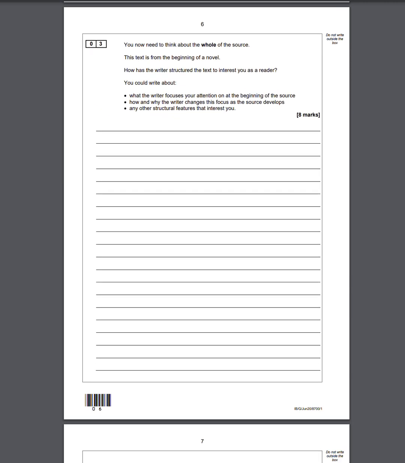Next then, we're moving on to the structure question. And again, this is looking at the extract as a whole. For this question, you need to talk about what the writer is focusing on at the beginning of the extract, what he shifts the focus to after, and then finally a third shift in focus in the extract.